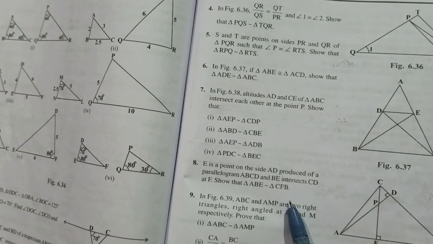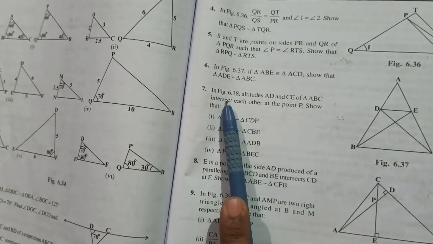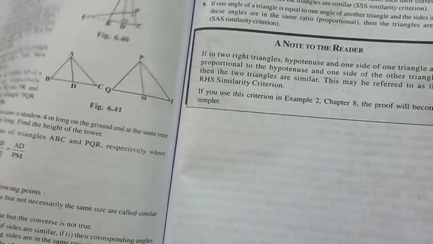We can expect this year question number 8, sorry, it is question number 7. Question number 7 is very important. So from the triangles chapter you practice these things.